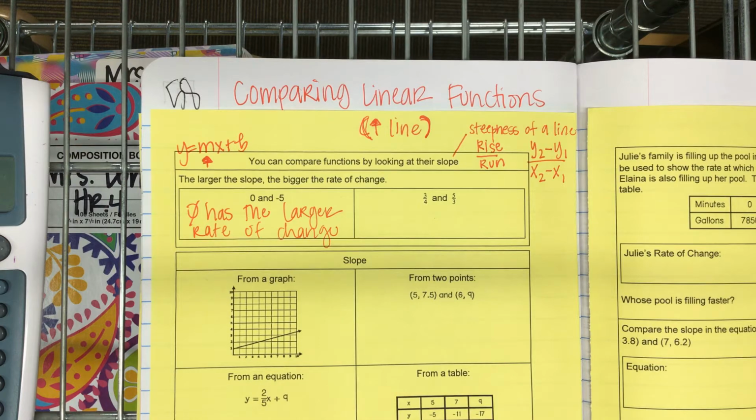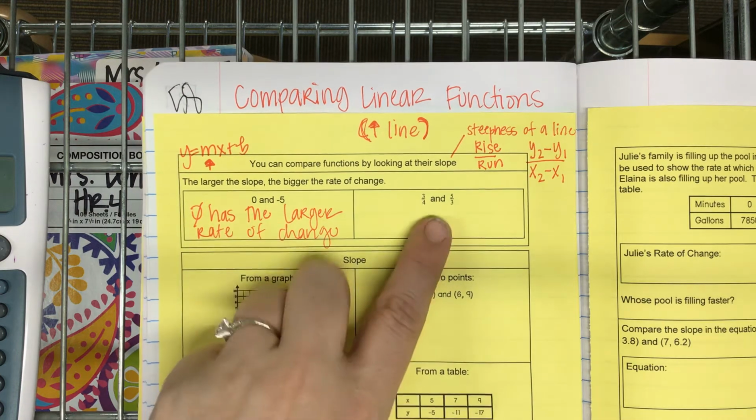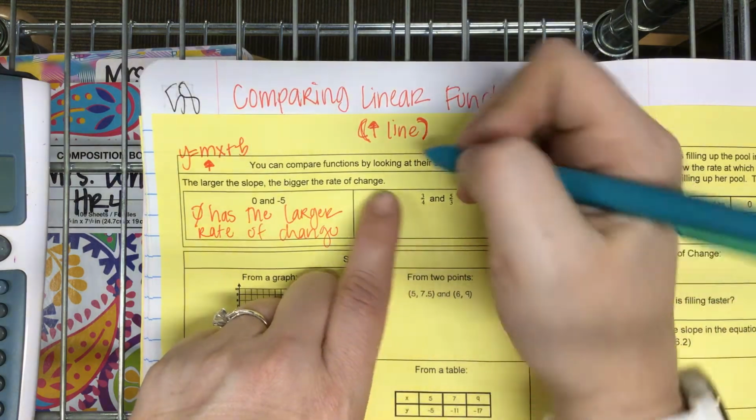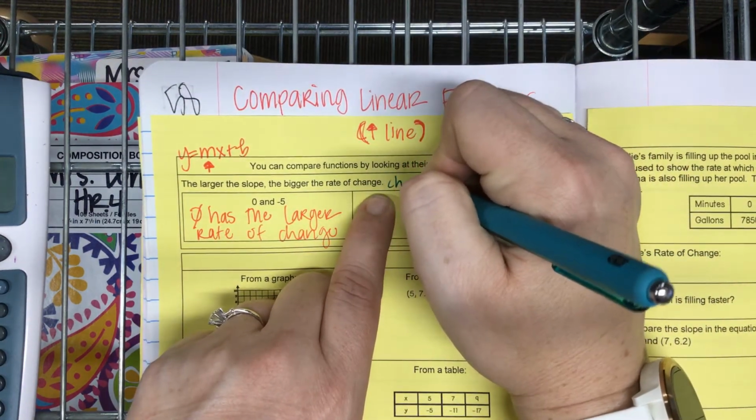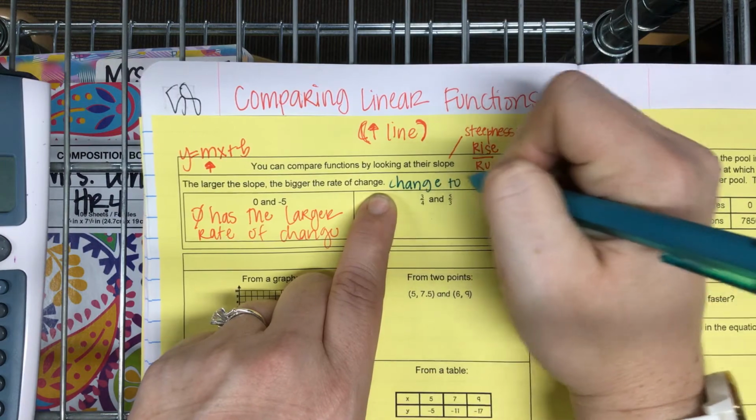So it's really easy when they're numbers that we deal with every day. Like I understand 0 and -5, but sometimes it's a little bit harder. Sometimes we have these fractions, and in order to make a comparison we need to change them to decimals.